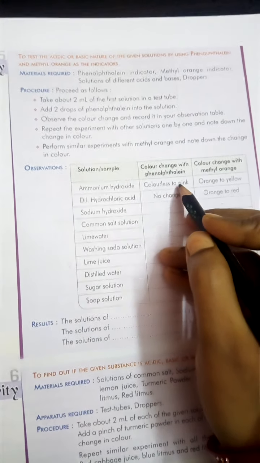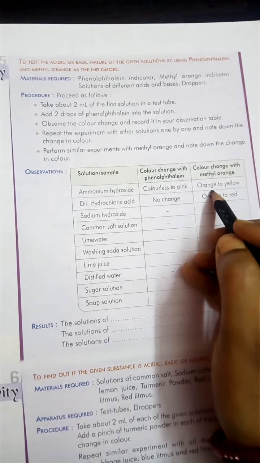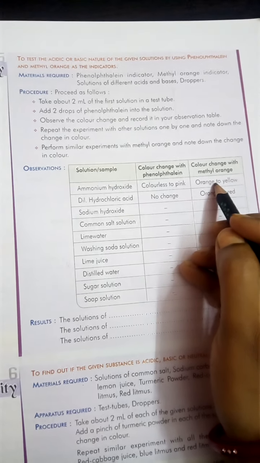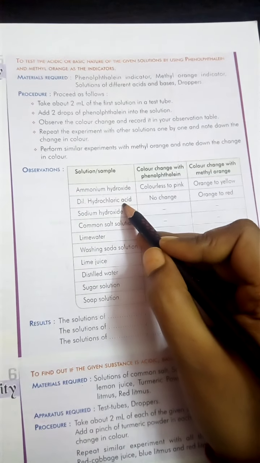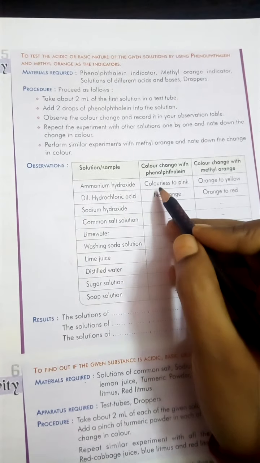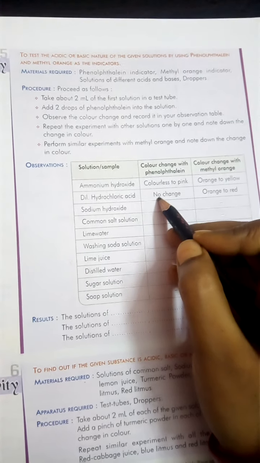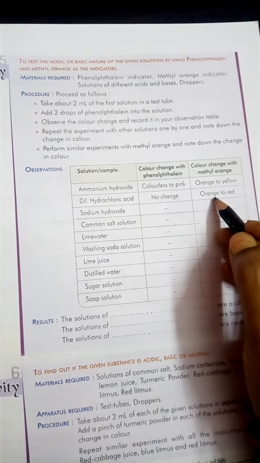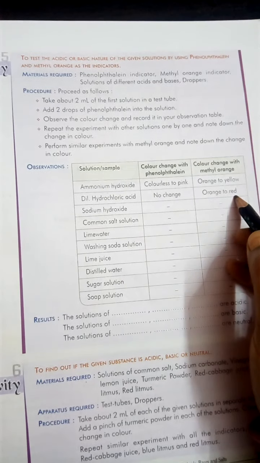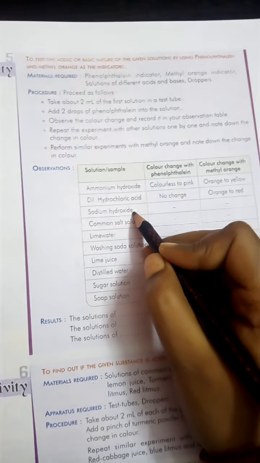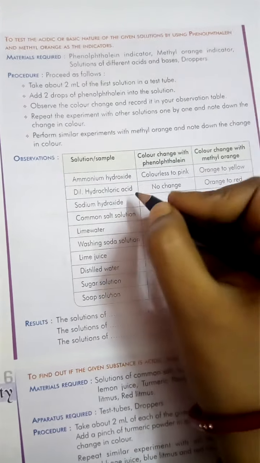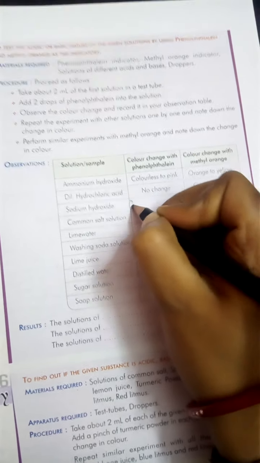Sodium hydroxide is a basic solution. So children, in basic solution phenolphthalein changes from colorless to pink, and here orange to yellow. Common salt solution, as it is a neutral solution, no color will be changed, no change.